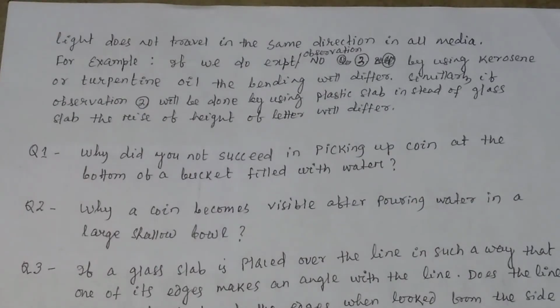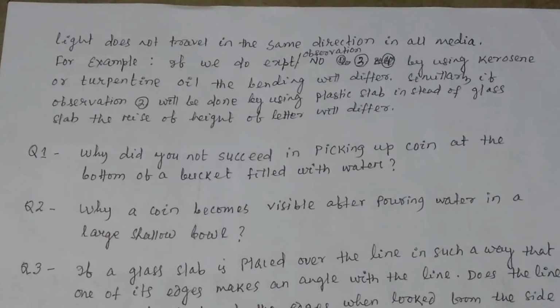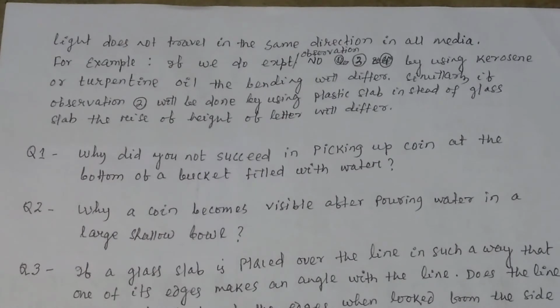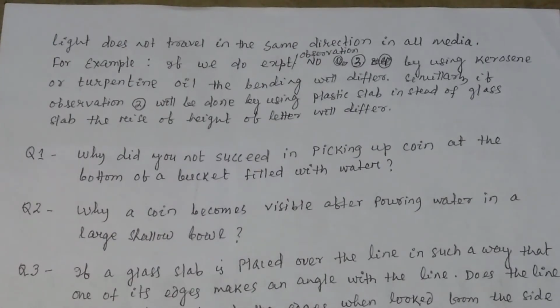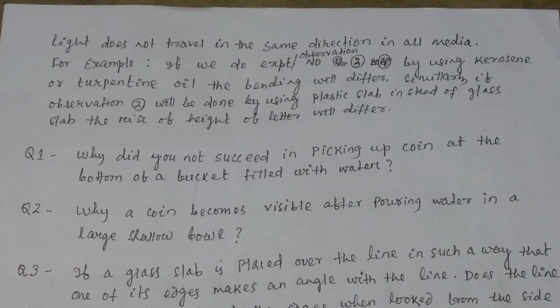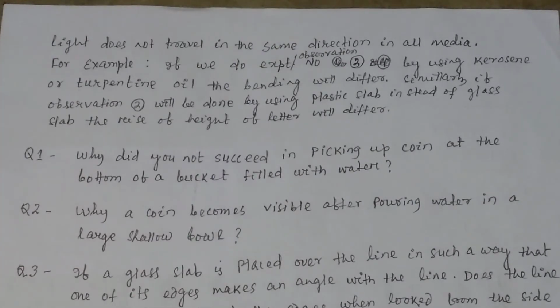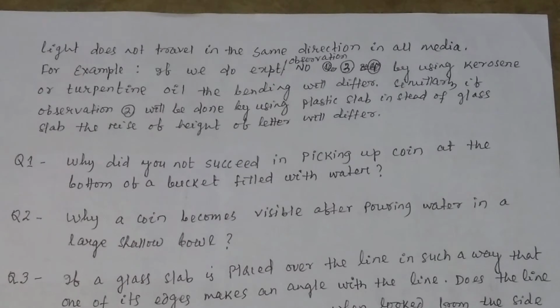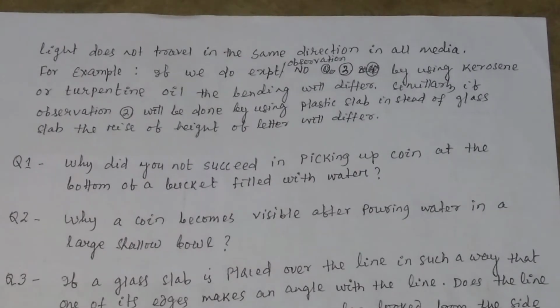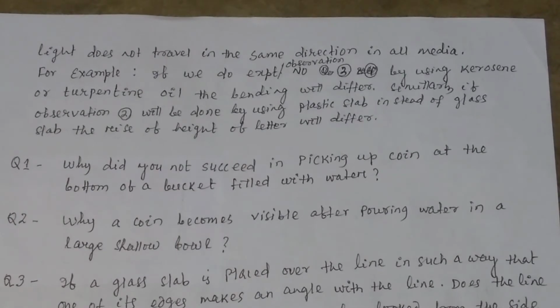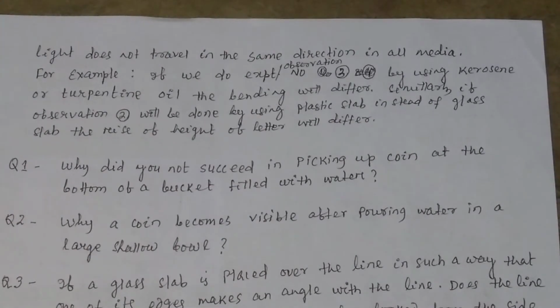Now let us discuss some questions on refraction of light. The first question: why did you not succeed in picking up a coin at the bottom of a bucket filled with water? What will be the answer? The answer will be that the coin seems to be closer than it actually is.